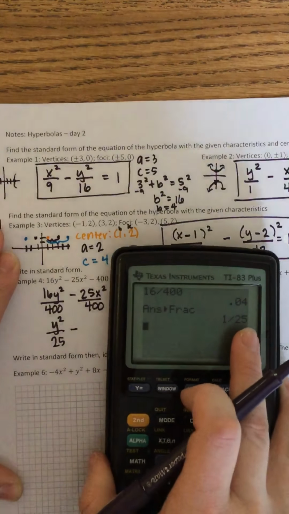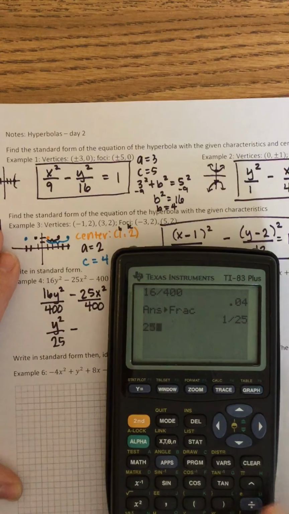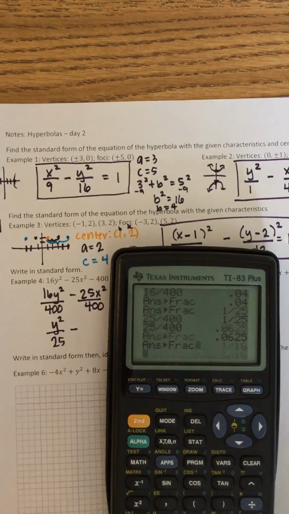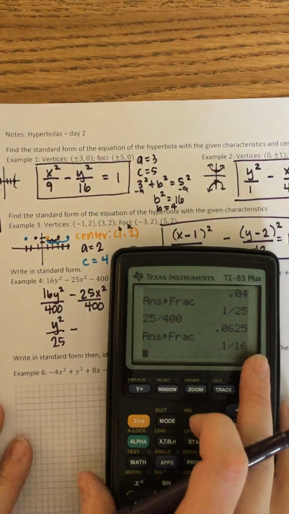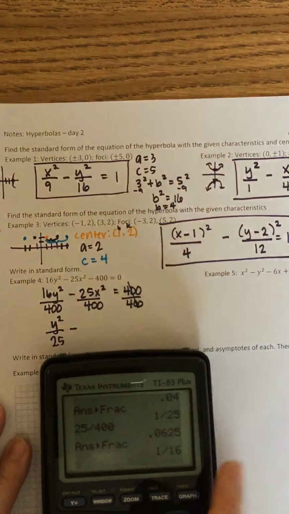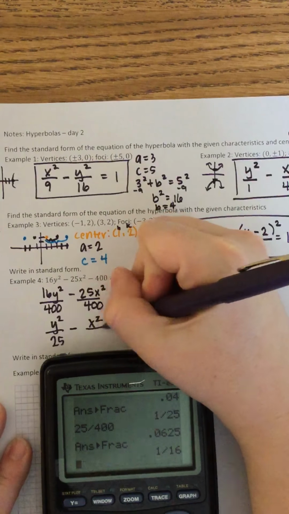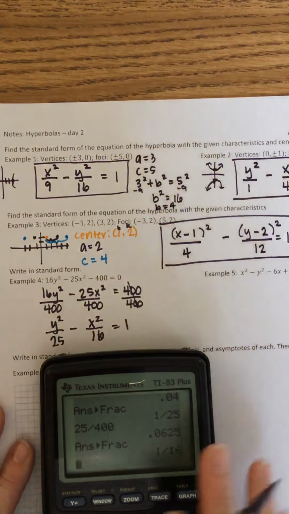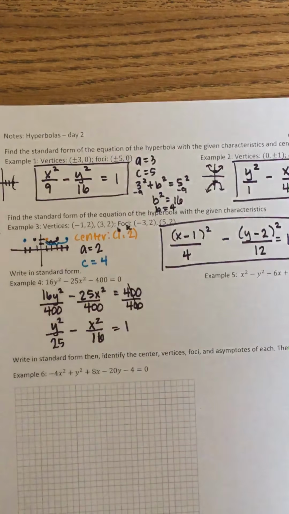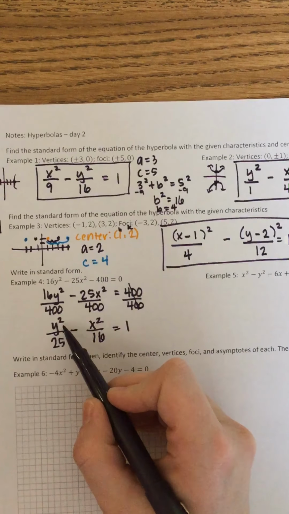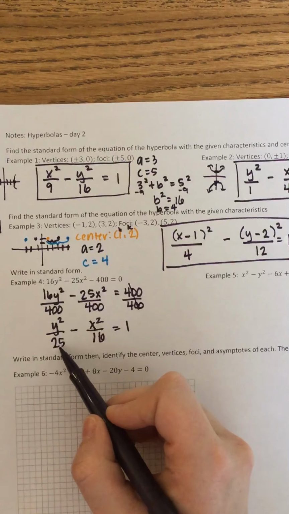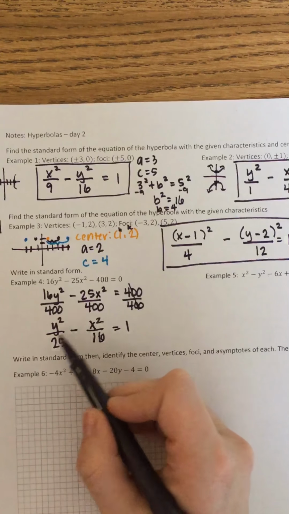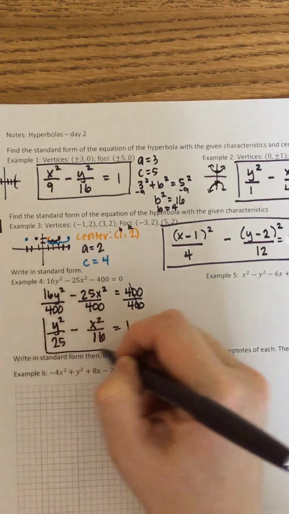Minus, if I do the same thing with the 25 over 400, math, enter, enter, I get 1/16. So that's going to give me x squared over 16 equals 1. So this should look like your standard form. Okay, if I were to talk about what kind of hyperbola it would be, vertical because y is first. Your vertices would be up 5, down 5 from the center, and so forth.